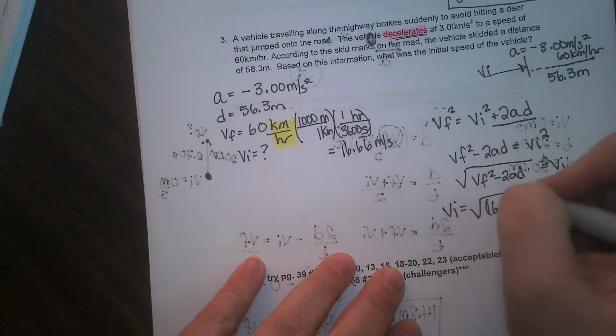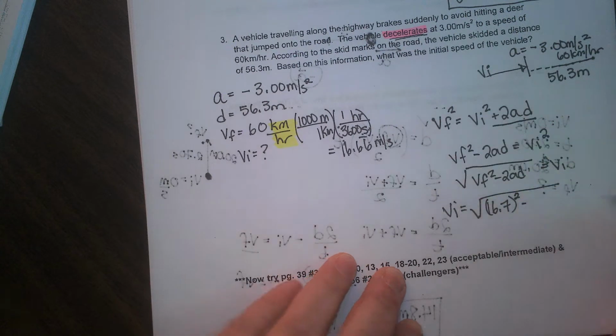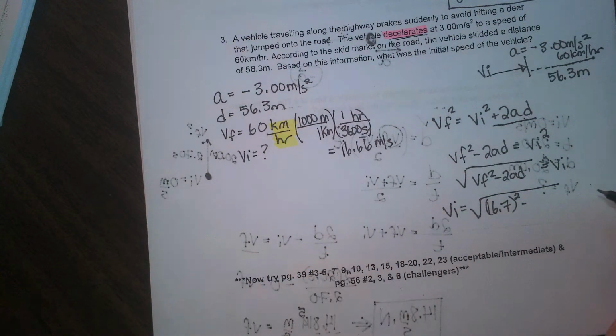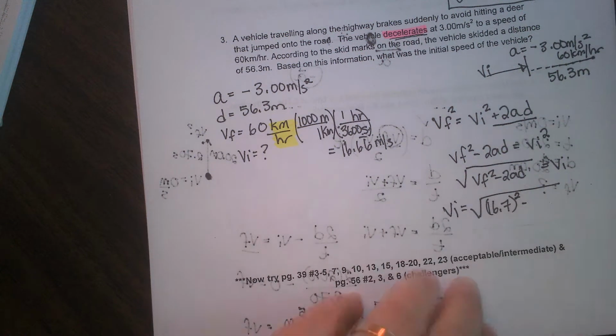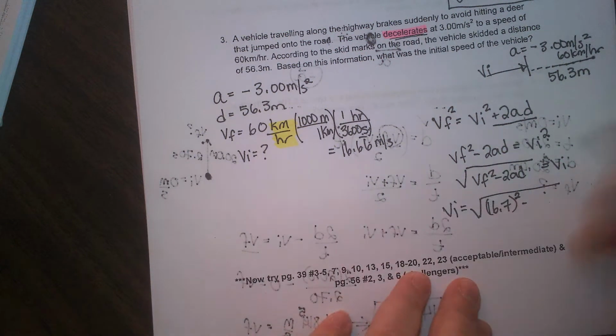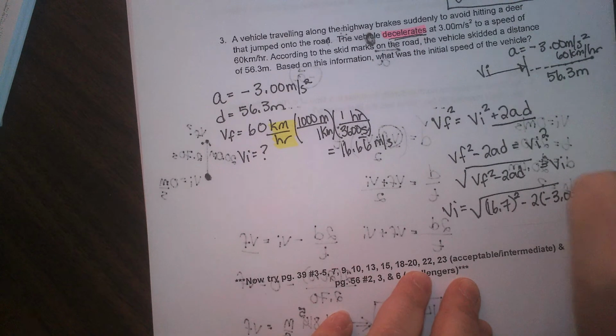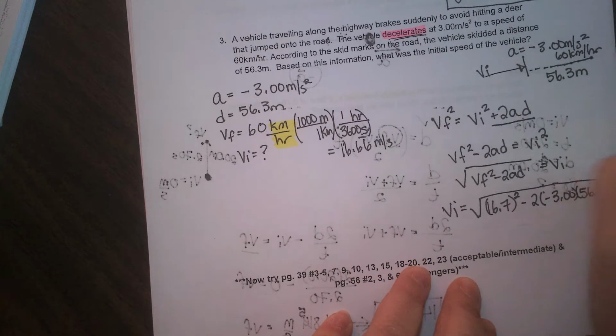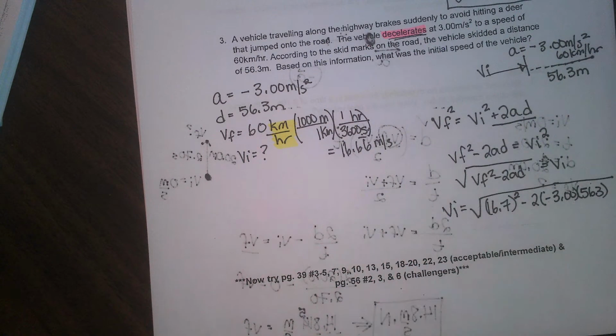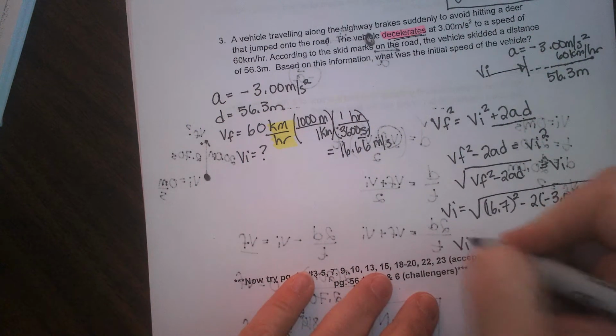And don't use 16.7 squared. Use 16.666666. Use all your digits. Never round until you're ready to put your box around your answer. Okay, so Daniel, you're going to calculate it, and Cedric's going to fact check it.